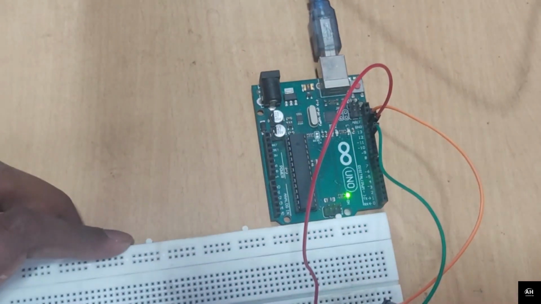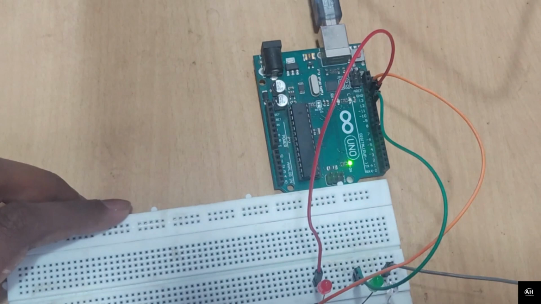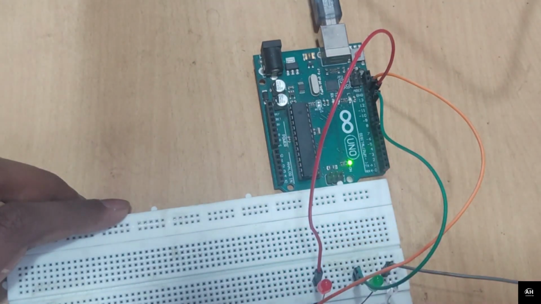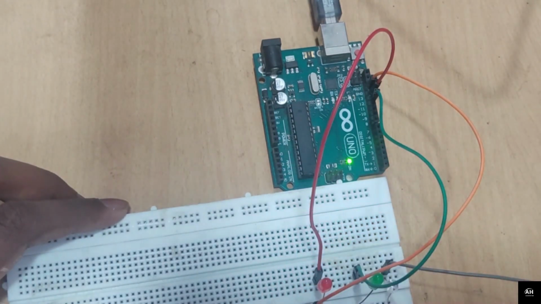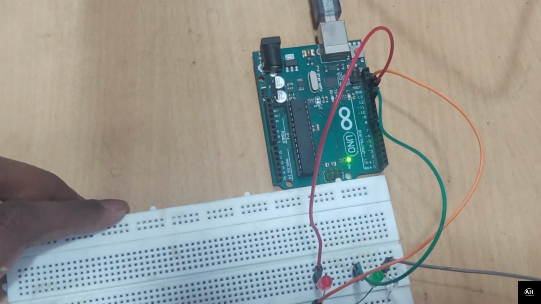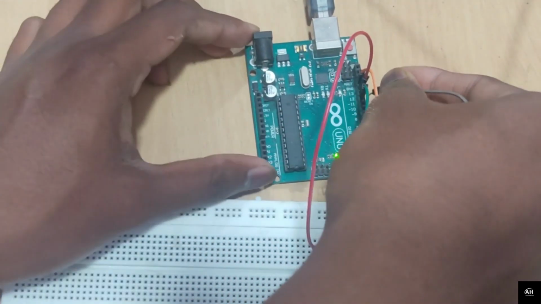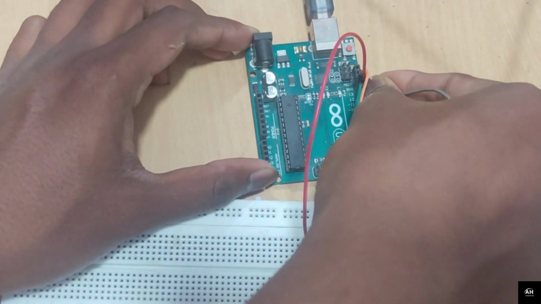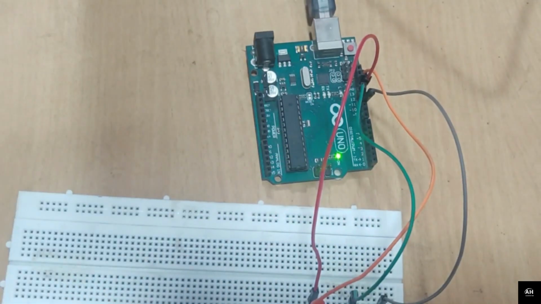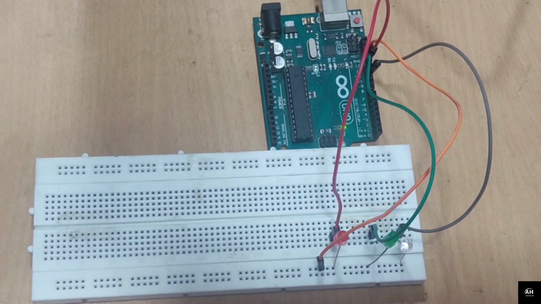It started blinking as we have connected, and we have already uploaded the code for blinking the LED on the pin 12. Now we will connect the last LED on the pin 11. So here you can see how they are connected.